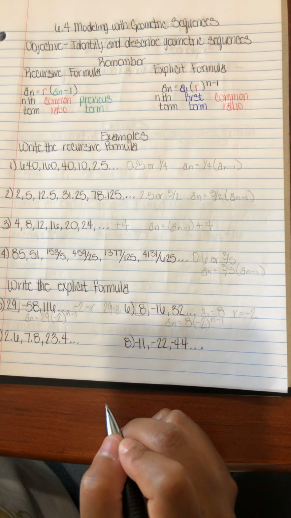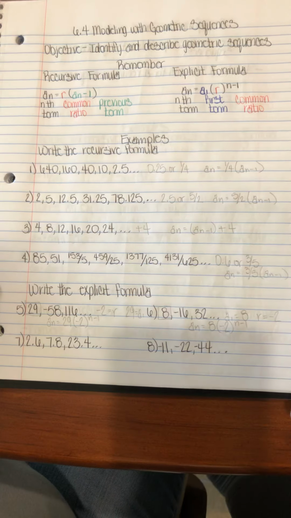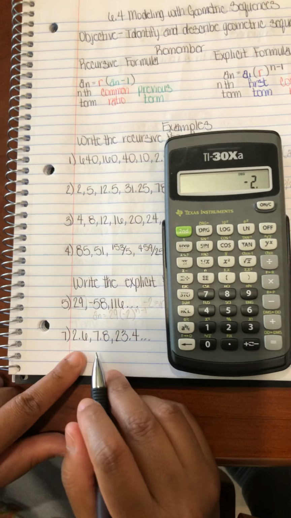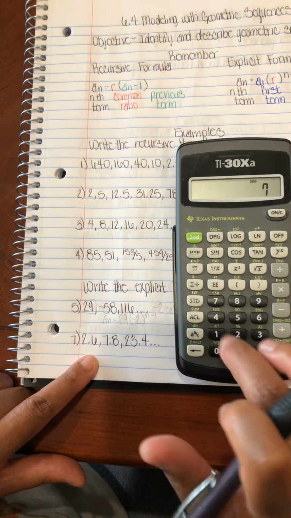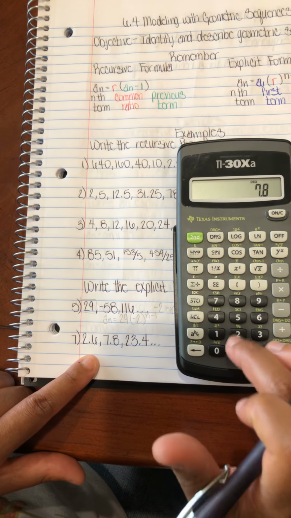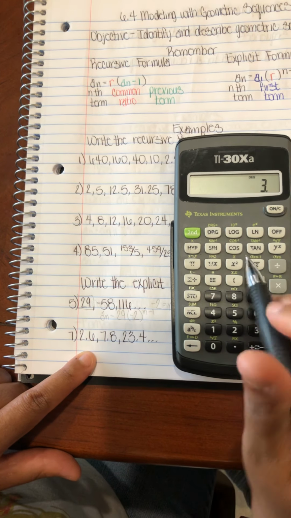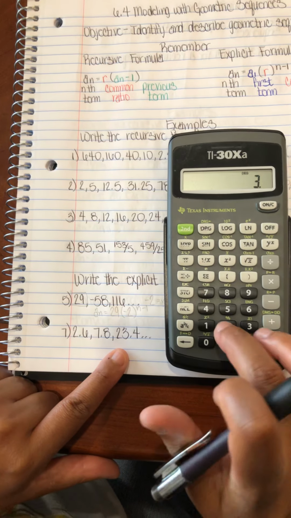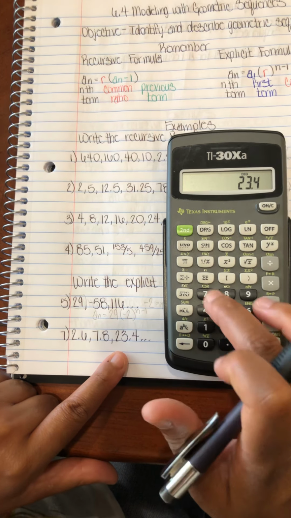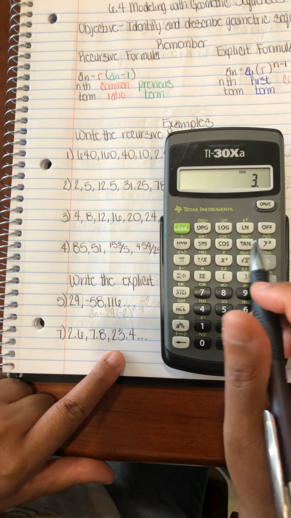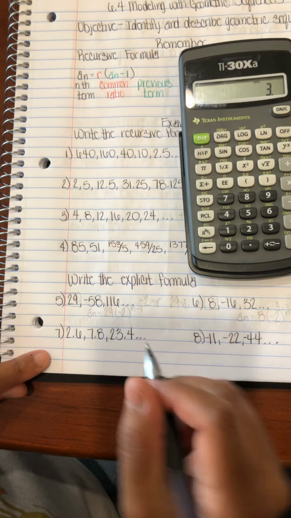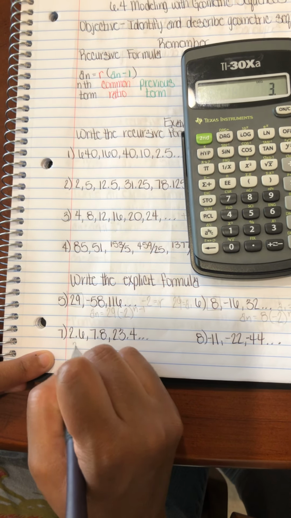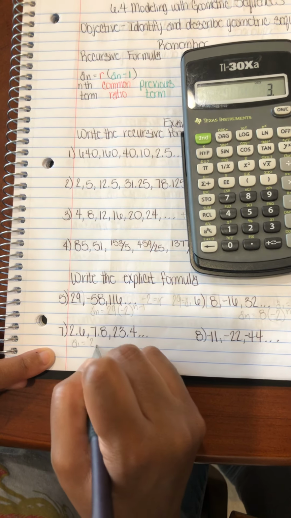And that's my answer. For the next one, I have 7.8 divided by 2.6, which gives me 3. 23.4 divided by 7.8 gives me 3. So again, I know a of 1 has to be 2.6.